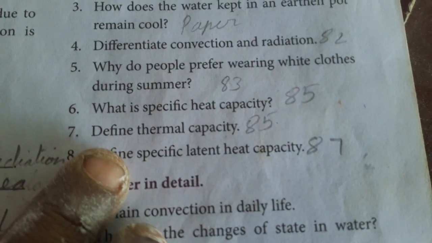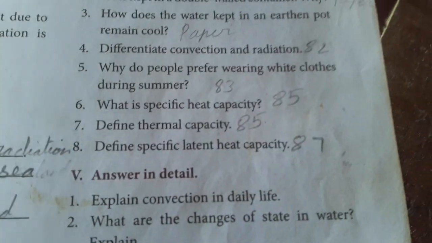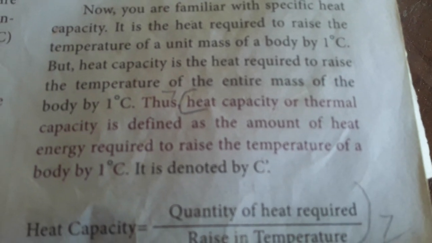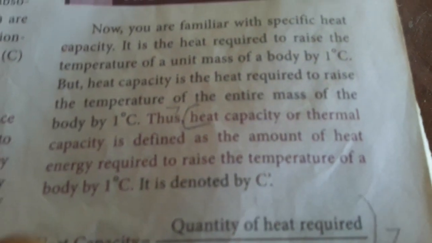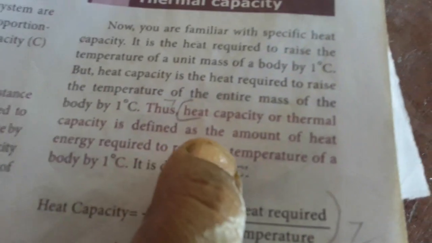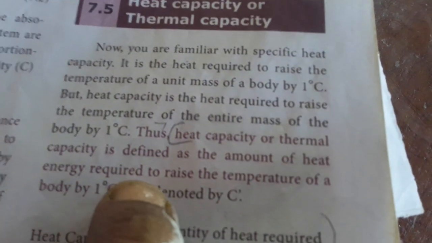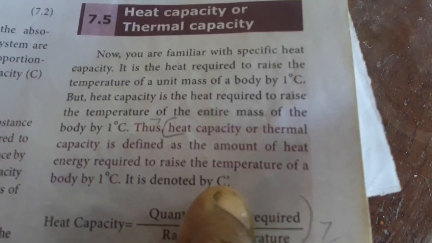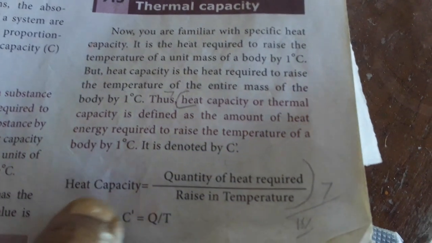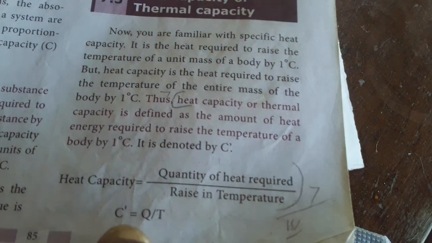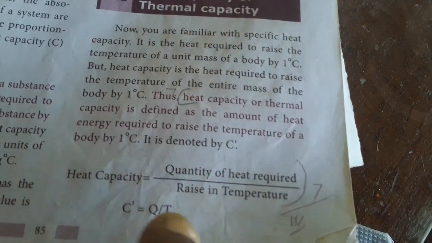Next, 7th question. Define thermal capacity. Page number 85. The heat capacity or thermal capacity is defined as the amount of heat energy required to raise the temperature of a body by 1 degree Celsius. It is denoted by C dash. So heat capacity equal to quantity of heat required divided by rise in temperature. C dash equal to Q divided by T.